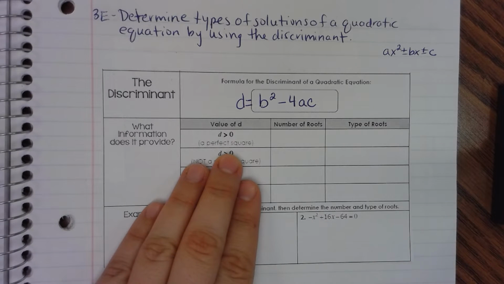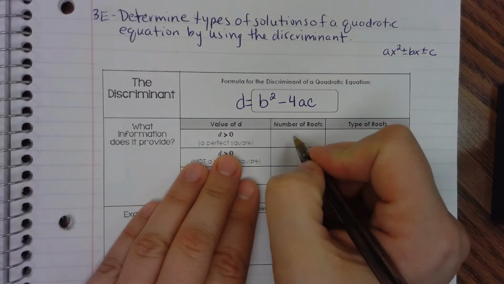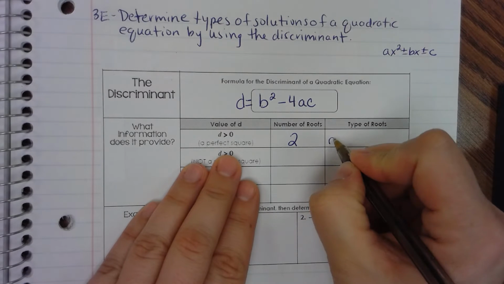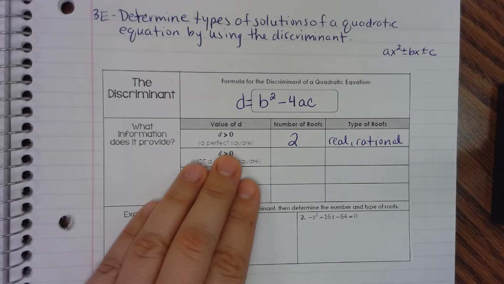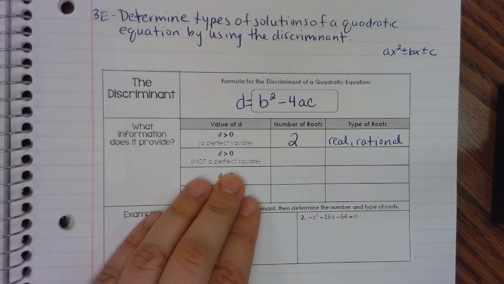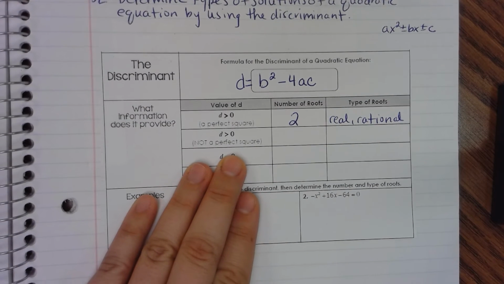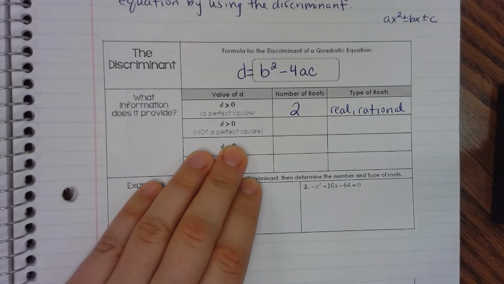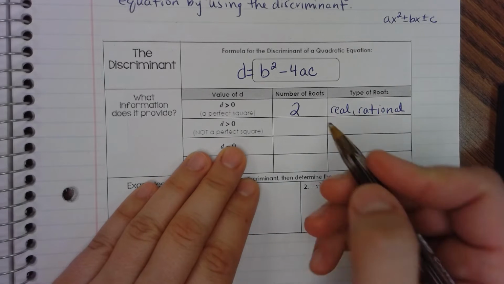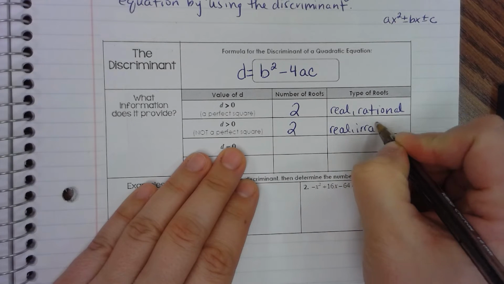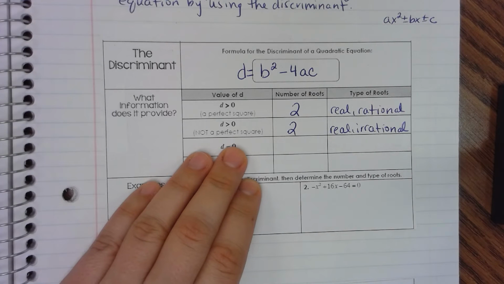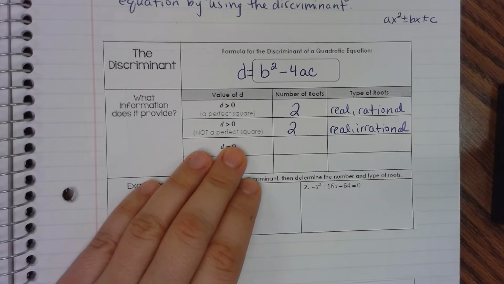If that number is greater than 0 and a perfect square, it's going to tell me that we have two real and rational roots. So I should have two answers. If that number is greater than 0 but not a perfect square, so it's some other number, not 4 or 16 or 9 or 25 and so on, we're still going to have two roots. It's just that they will be irrational. So their decimal doesn't end. It's going to be a decimal value.